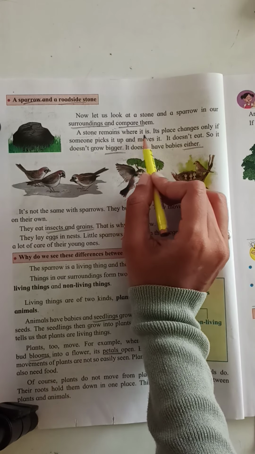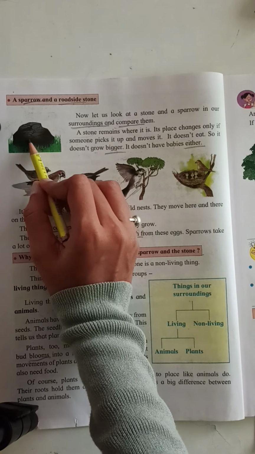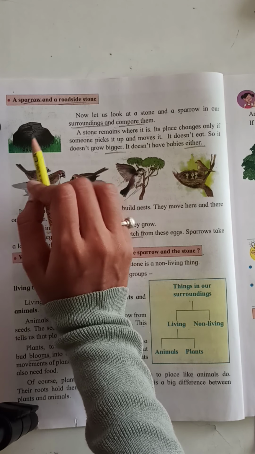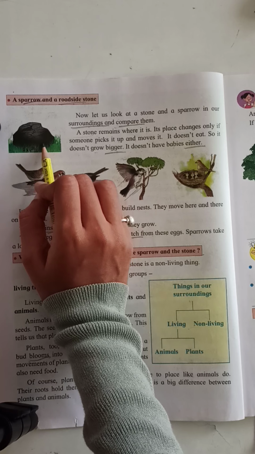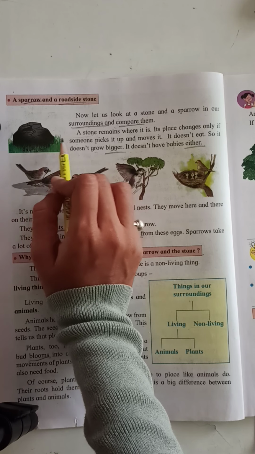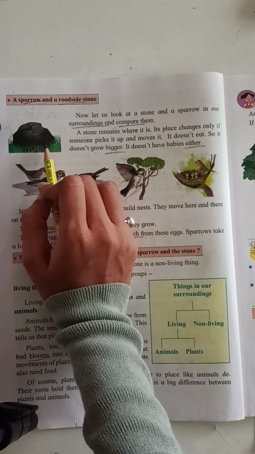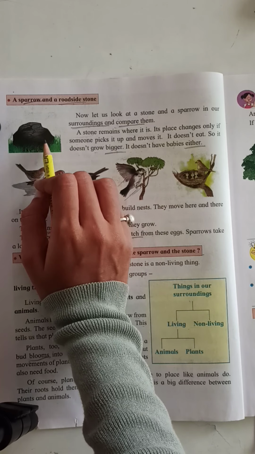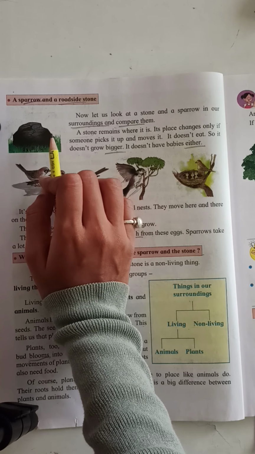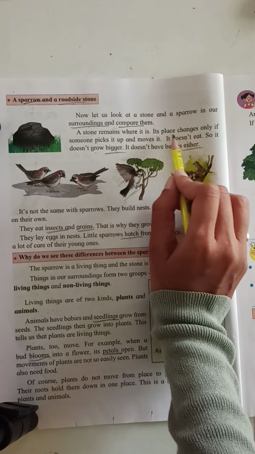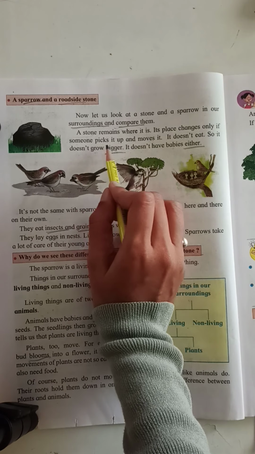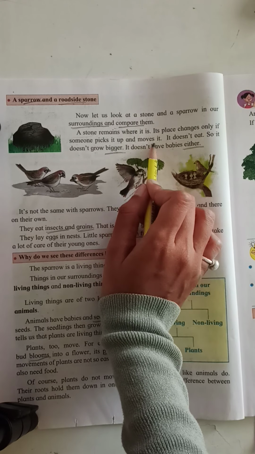A stone remains where it is. It does not move, it does not walk, it does not run, it does not go anywhere. It is still there where we can see it. Its place changes only if someone picks it up and moves it.